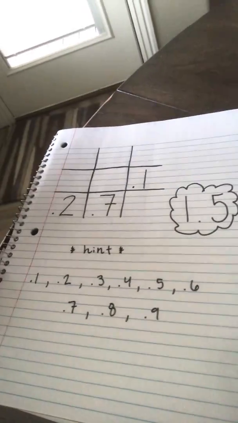Okay, and so now if you guys are still stuck and don't know where to go next, here's a hint for you. You know that the magic number is 1.5, so every row has to add up to 1.5. But so each of these squares, the numbers that's going to fill them is 0.1, 0.2, 0.3, and so on to 0.9. It's kind of like Sudoku in a sense. You're going to have a 1, 2, 3, 4, 5, 6, 7, 8, and 9 in every one that should all add up to 1.5 in each row.